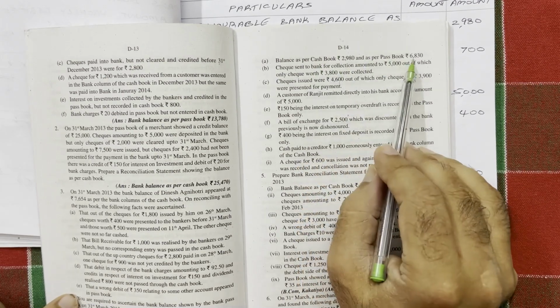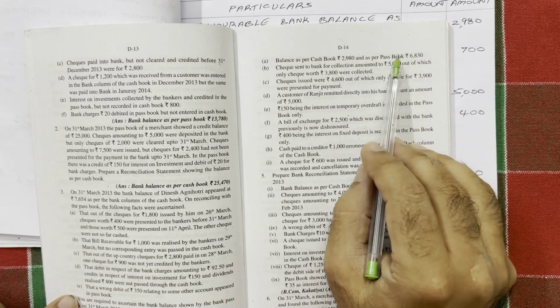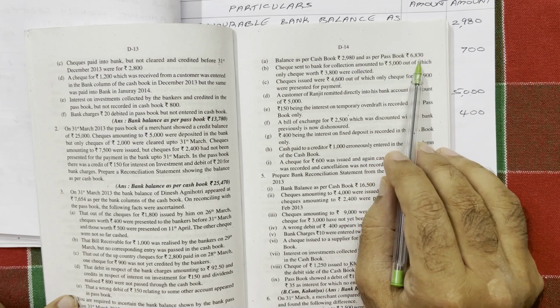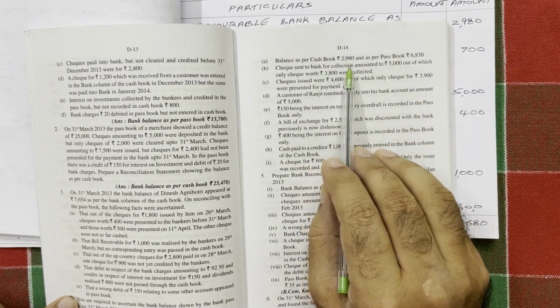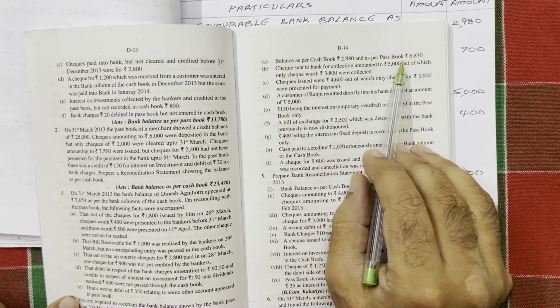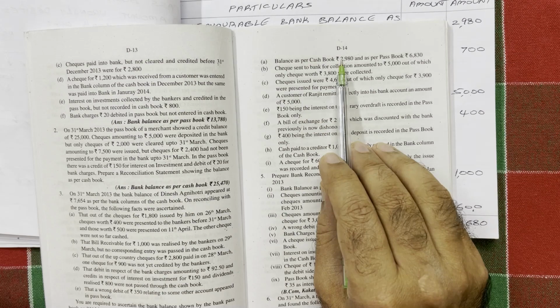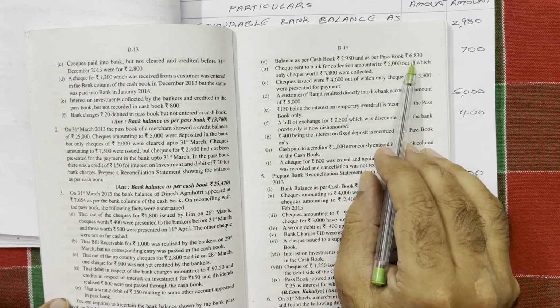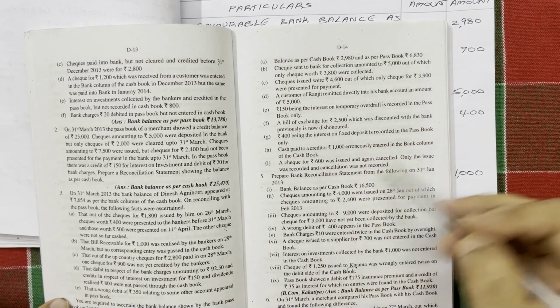Suppose in the question he has given bank balance as per cash book. Then what should we calculate? Bank balance as per passbook, and vice versa. If in the question he gives bank balance as per passbook, then we have to calculate bank balance as per cash book. But here the new point is that the question gives both. Then you will get a doubt: when two balances are given, what should we calculate?